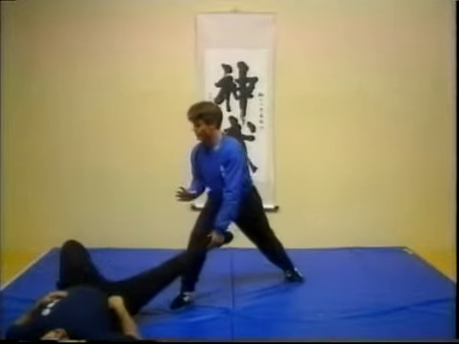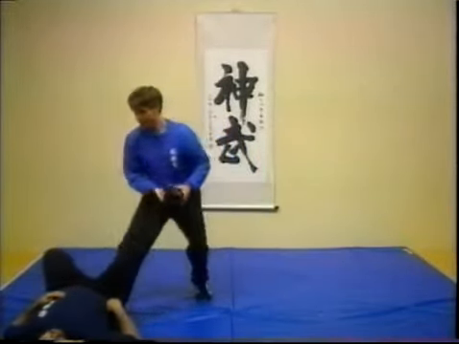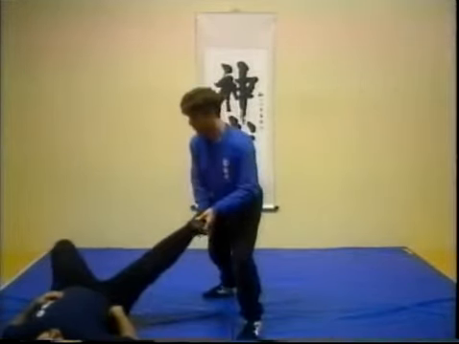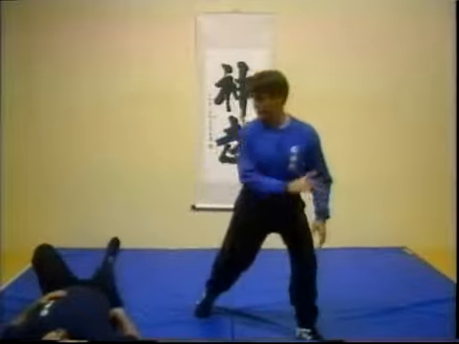Now if you're going to follow up, move away from this foot. Don't come up in here, this foot's free, it's going to kick you. So I want to stay out here if I want to kick him, or if I want to escape, I'm going to escape this way, away from his live foot.